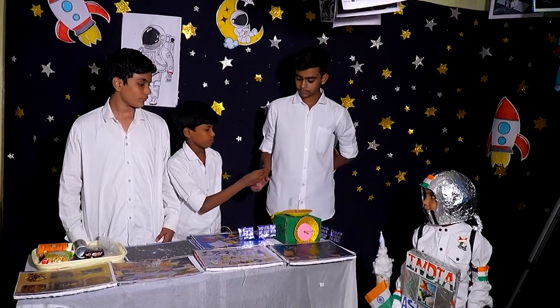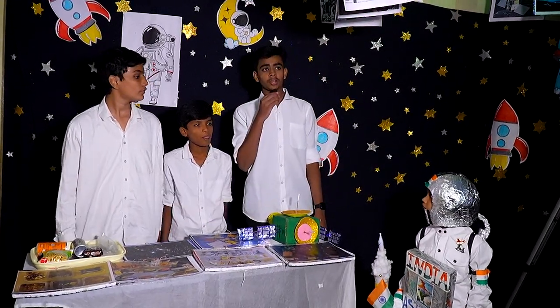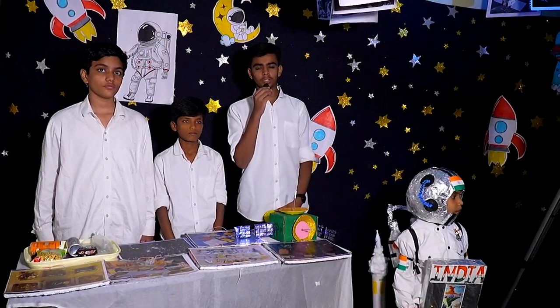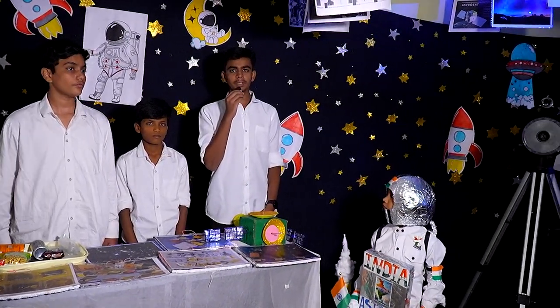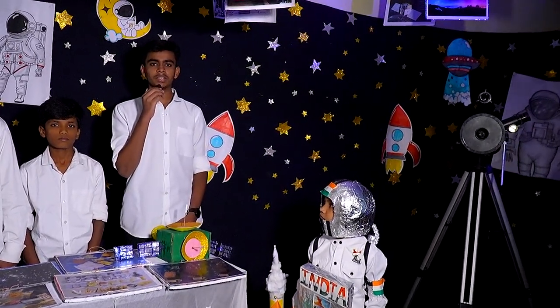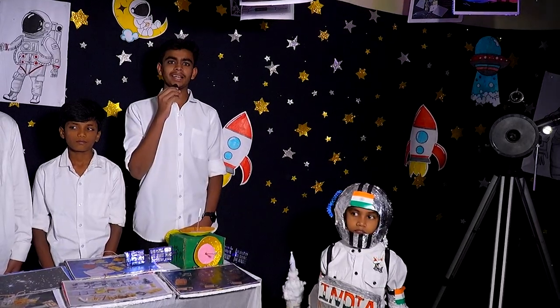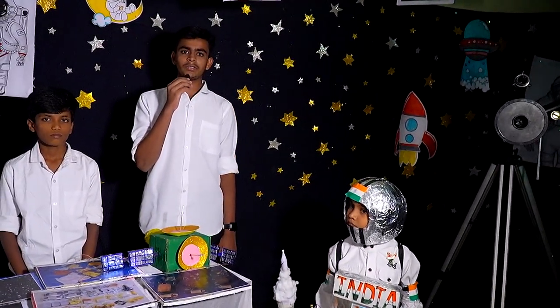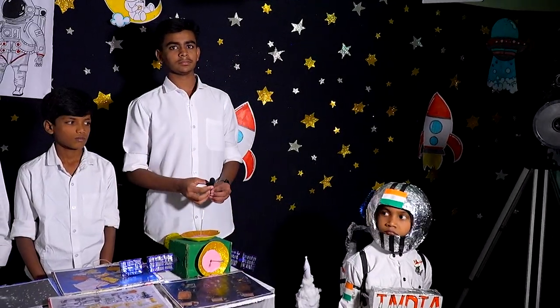This is a model of an artificial satellite. The satellite revolves around the Earth and helps us in communication, weather forecasting, GPS navigation, and scientific research. They are launched using rockets and work using solar energy. Satellites make our everyday life easier by giving us mobile network, internet, TV signals, and weather updates.